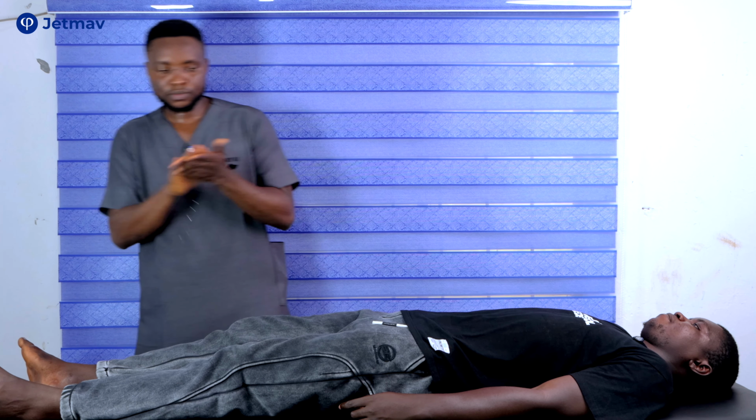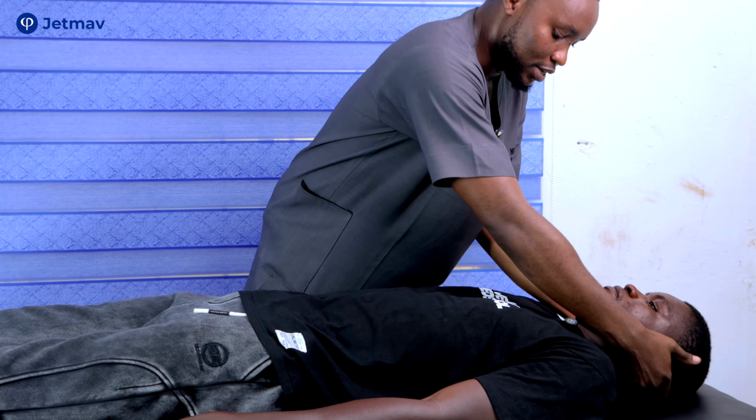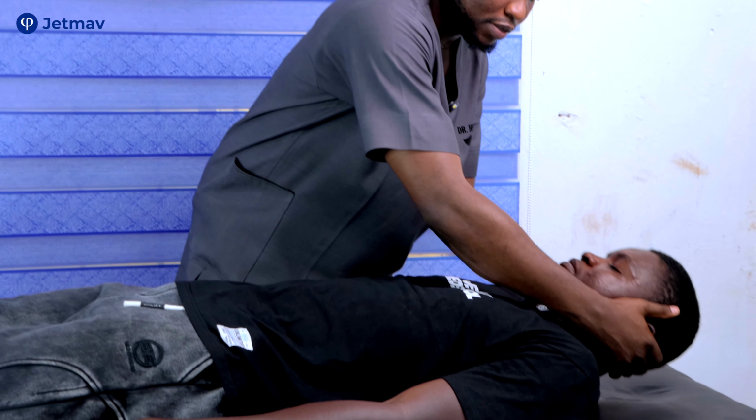Okay, we'll start by checking the neck stiffness. Now there are two techniques to this. You can ask the patient to actually on their own try to flex their neck. Okay, so can you use your chin to touch your chest? Okay. So you can do that, or you can actually do it passively yourself, where you place your hand on the patient's occiput and then try to bring their chin towards their chest.